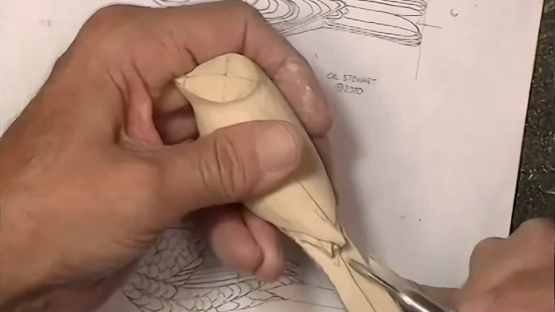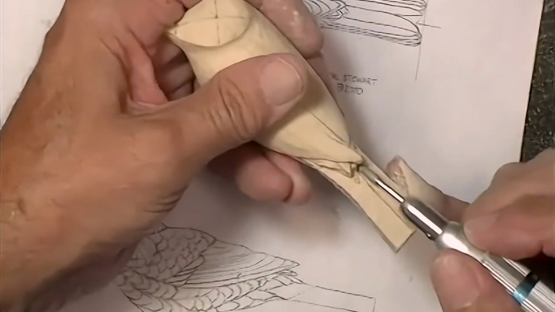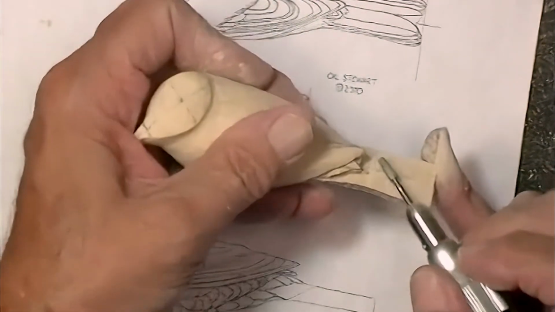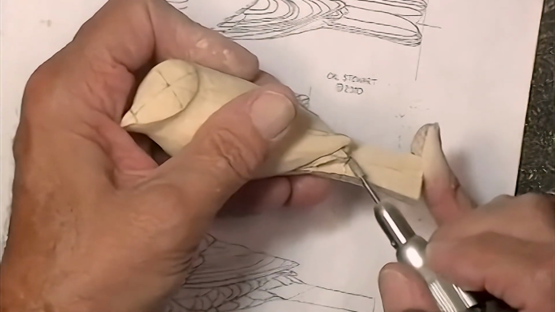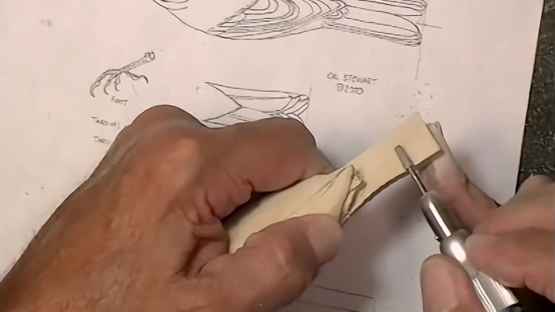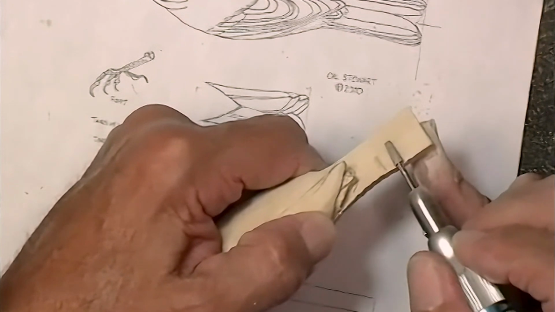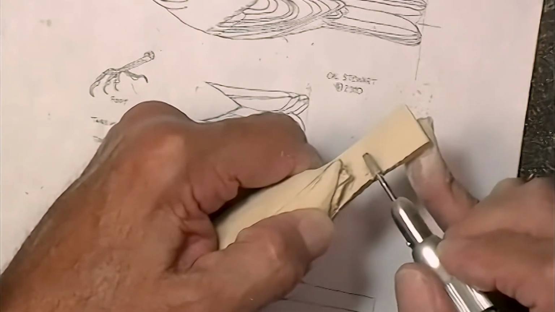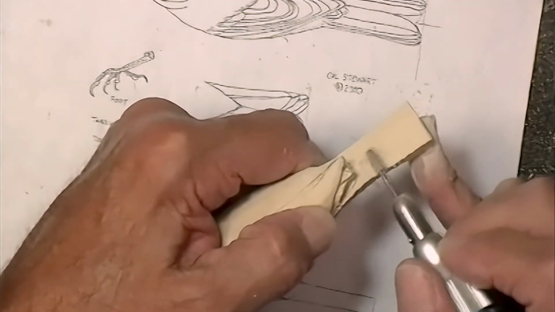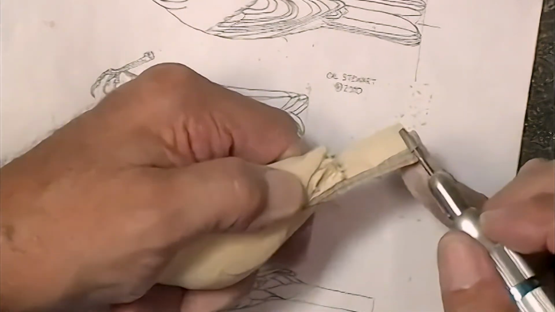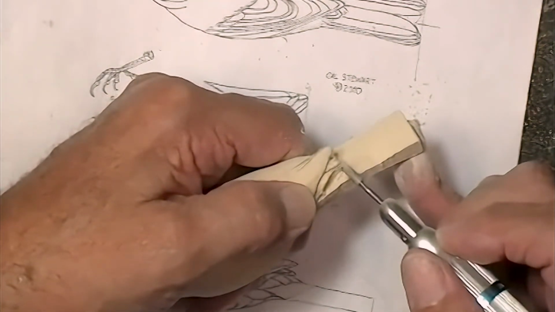I can go around. Having to go in a different direction, I can take one part of it down just a little bit at a time. Take it down to that line.